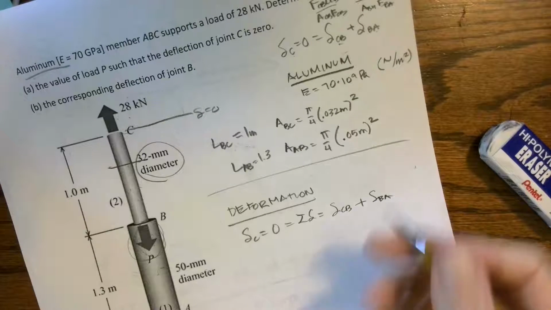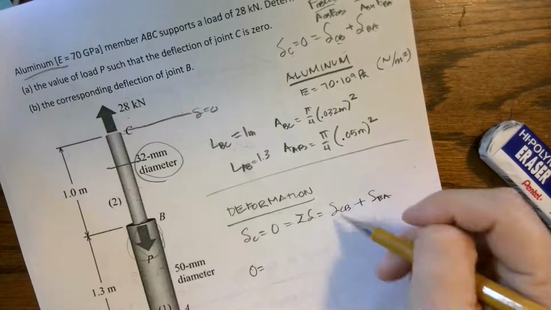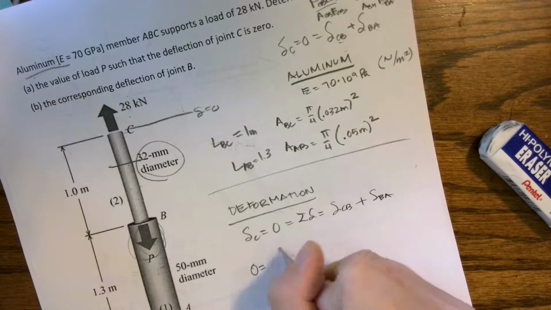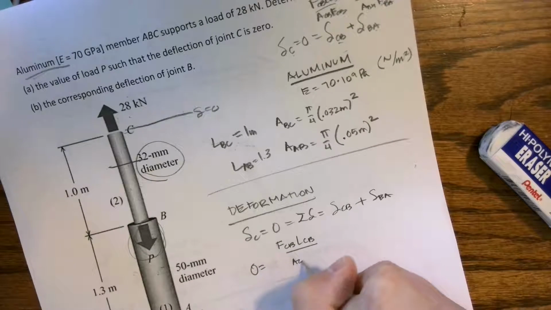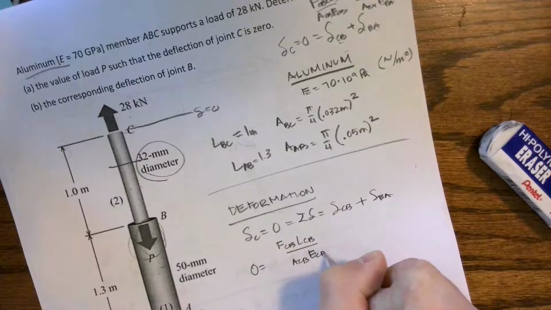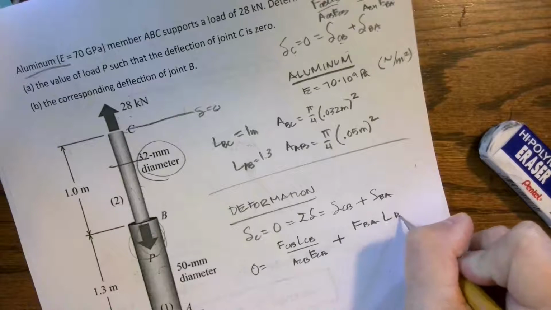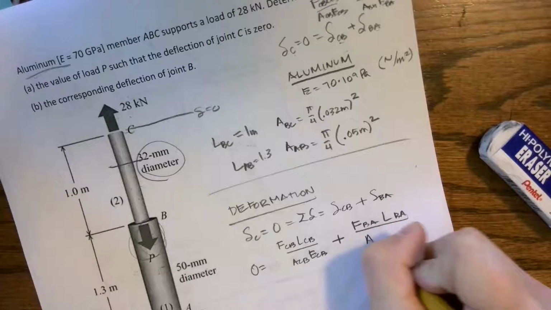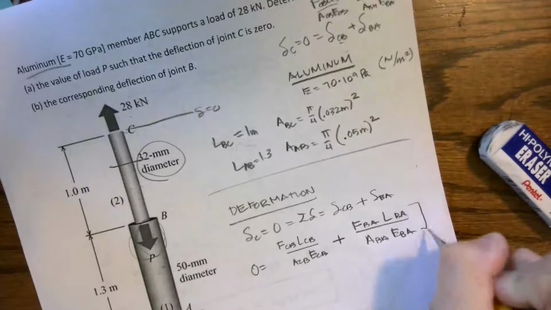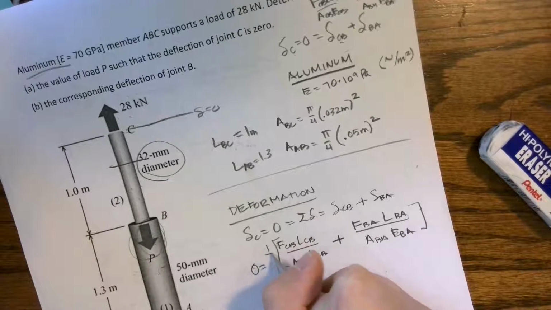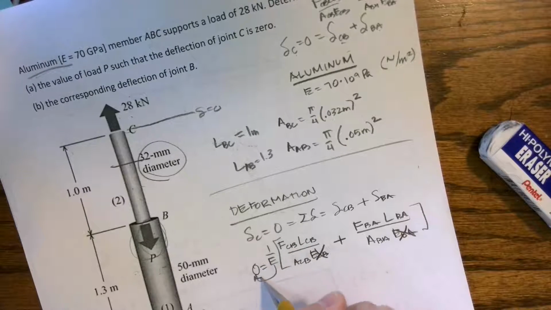Okay, so 0 equals, you can write this out, F_CB L_CB over A_CB E_CB plus F_BA L_BA over A_BA E_BA. And if I wanted to, I could go ahead and pull out 1 over E, because they were the same material, and multiply over there.